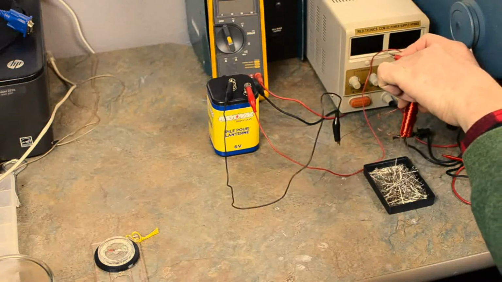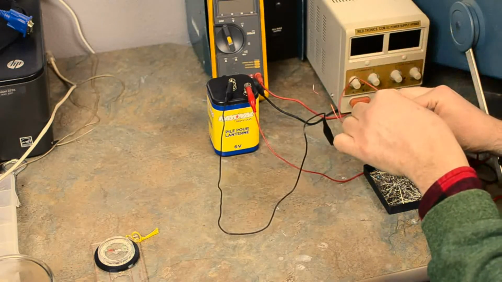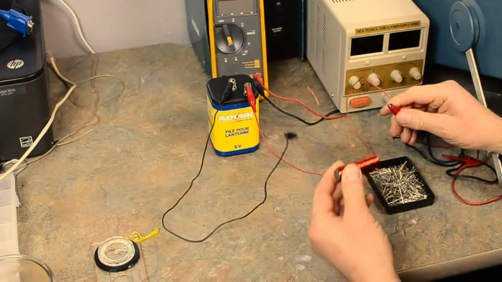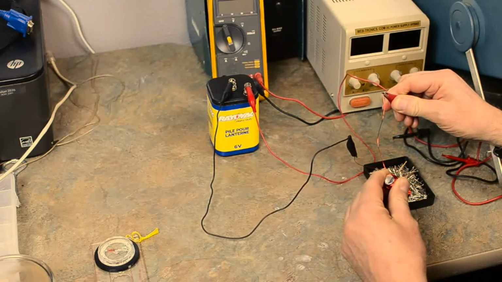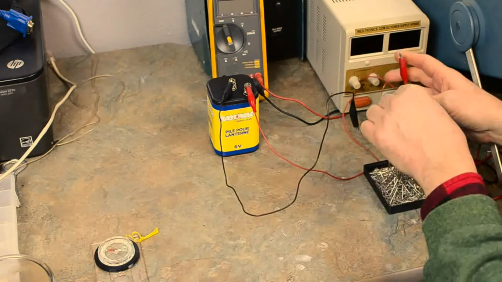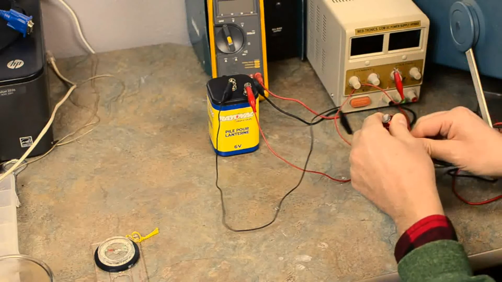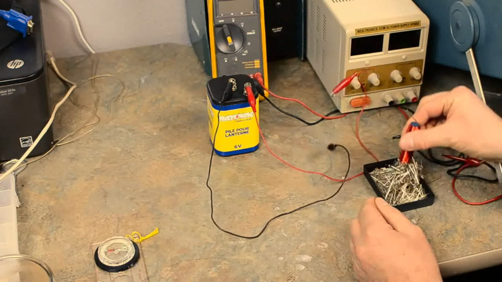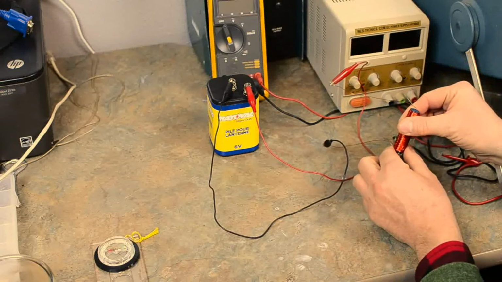And if I break the connection, I lose my magnetism, obviously. And both ends are magnetic, so this end or this end will both attract something magnetic.